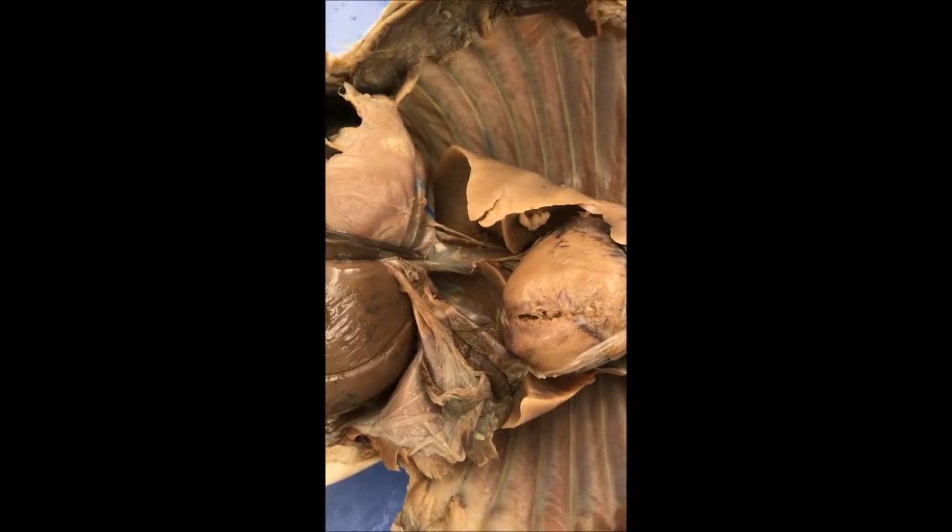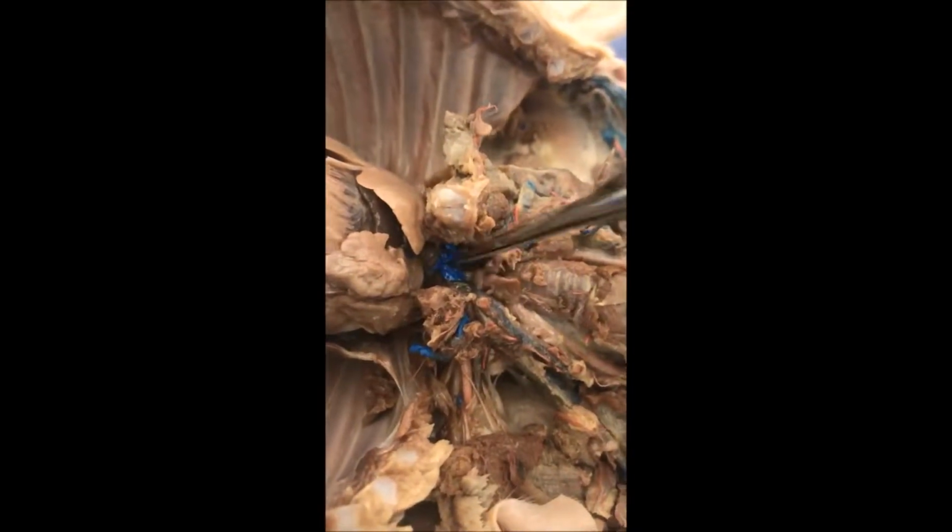This is the inferior vena cava. This is the superior vena cava. These are the brachiocephalic veins, left and right. This is the brachiocephalic trunk. This is the subclavian vein that goes into the axillary vein.